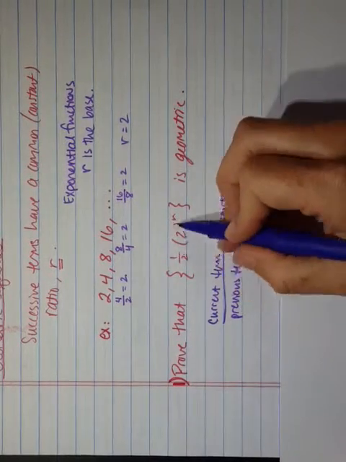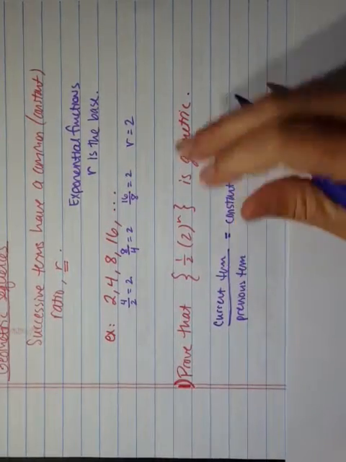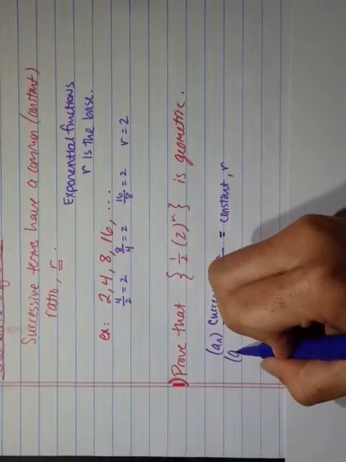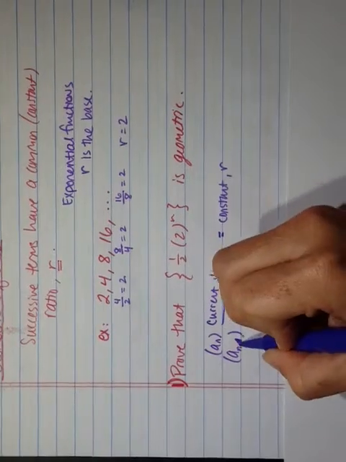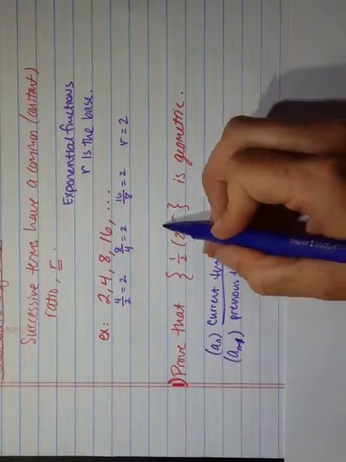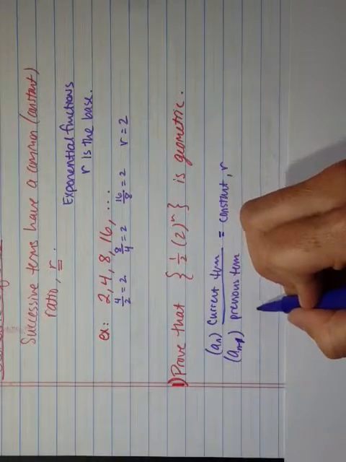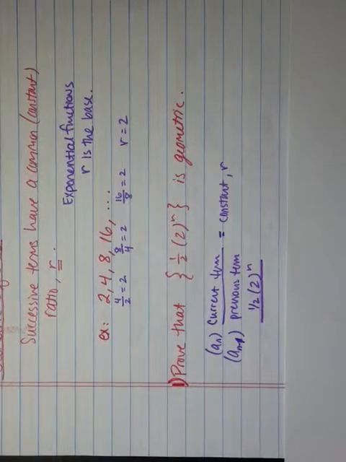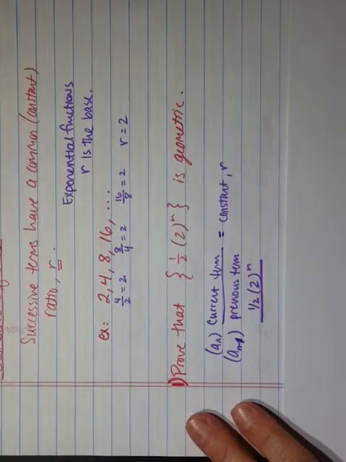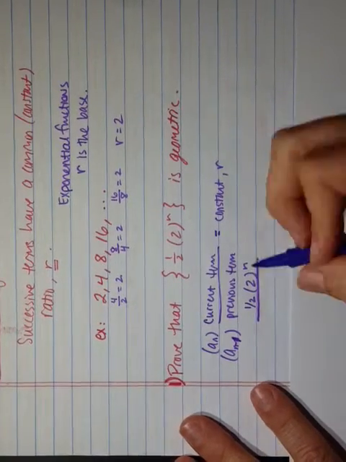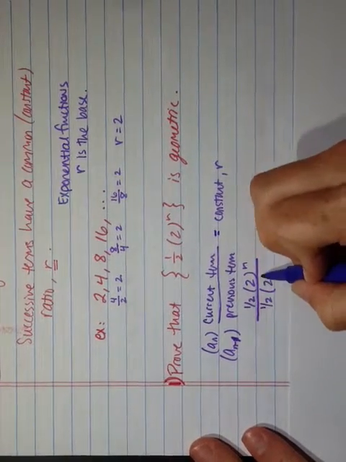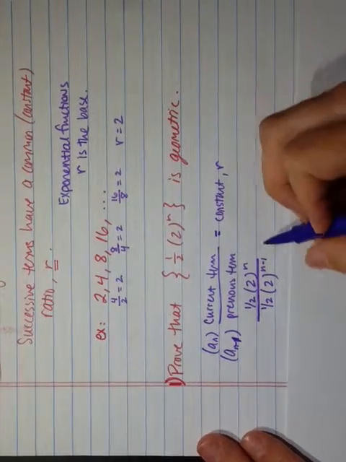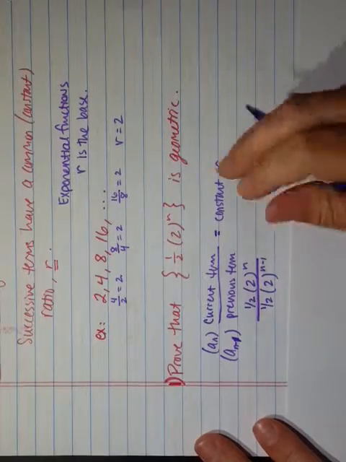What does that look like when I actually use the formula? Well, the current term is basically a sub n. The previous term is a sub n minus 1. So a sub n is just the defined sequence, 1/2 times 2 to the n. A sub n minus 1 is basically what I get when I substitute n minus 1 into the explicit rule. And so I'm going to divide these and see what happens. We can already see that the 1/2s are going to cancel.